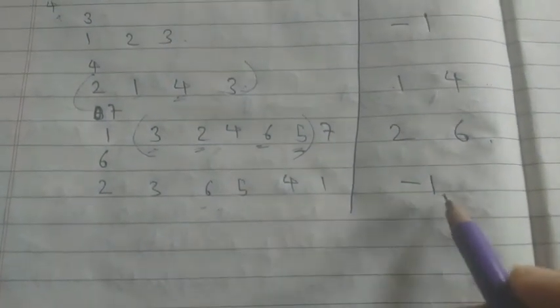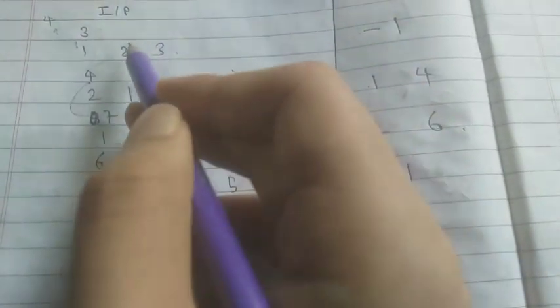And in this case, it is not possible to make such a subarray, so -1, and in this case also not possible, so -1. This is not possible, you know, because this not possible, this not possible, and so on.